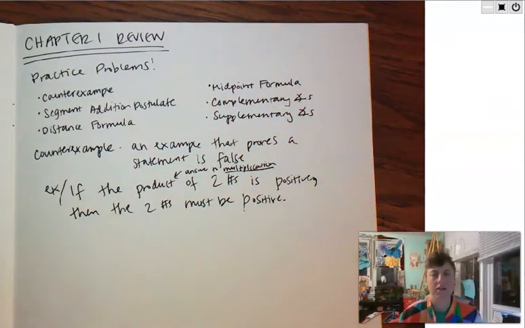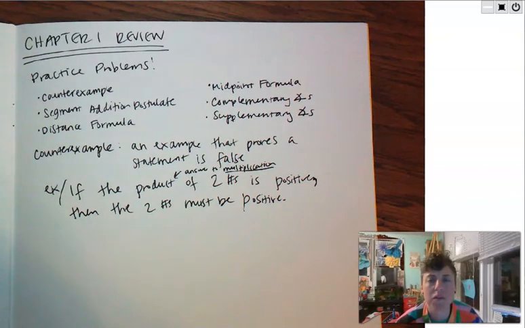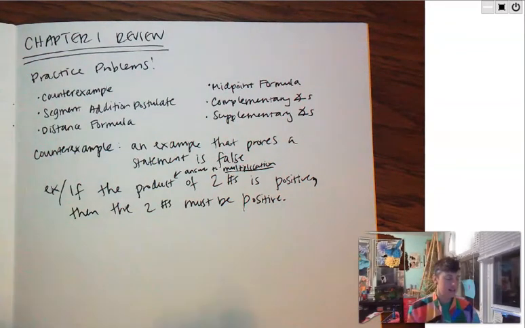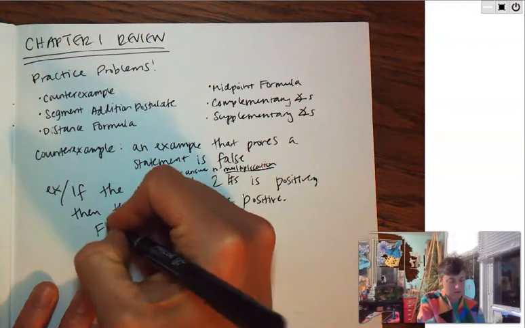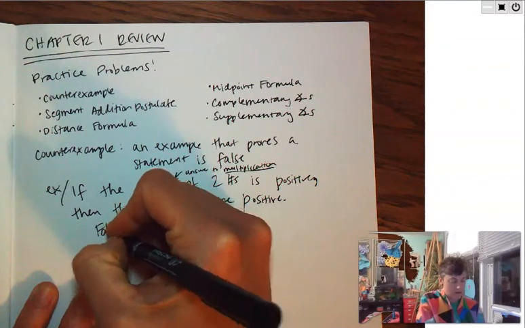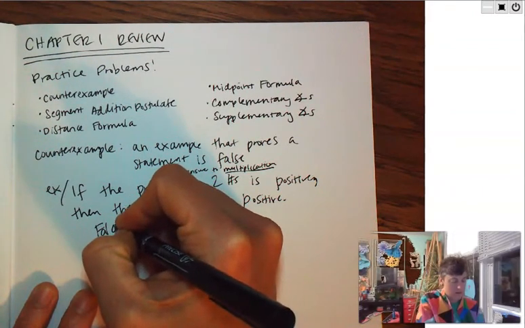The product is the answer to multiplication. So if we multiply two numbers and that answer is positive, then those two numbers must also be positive. I tell you, this is false. This is a false statement.